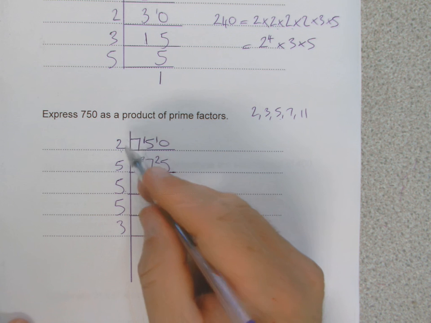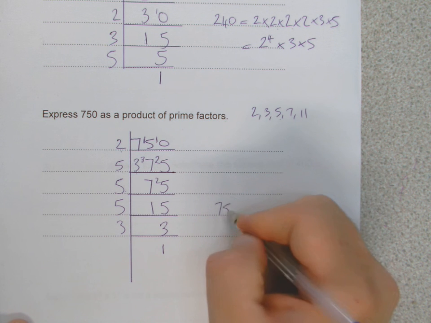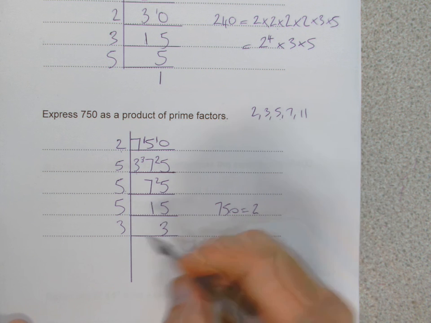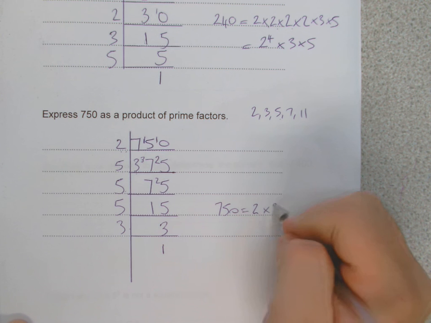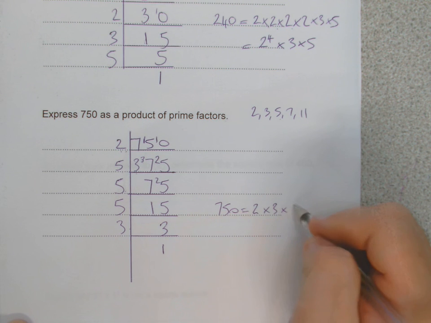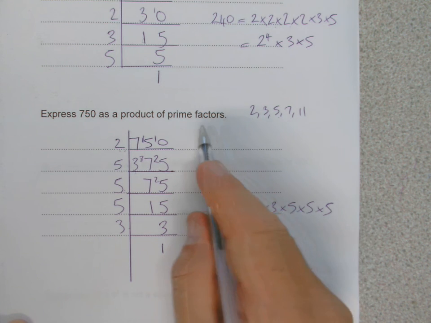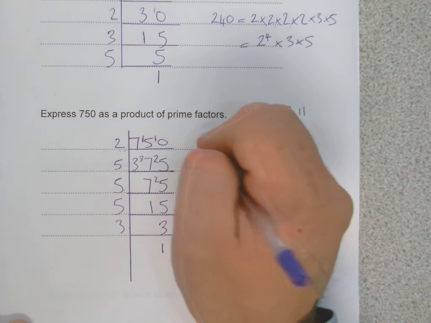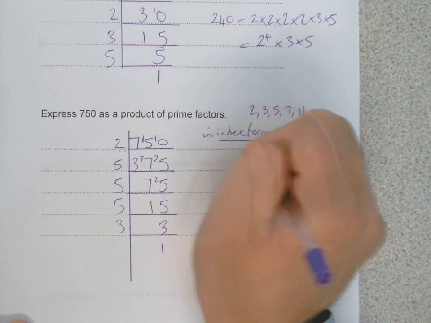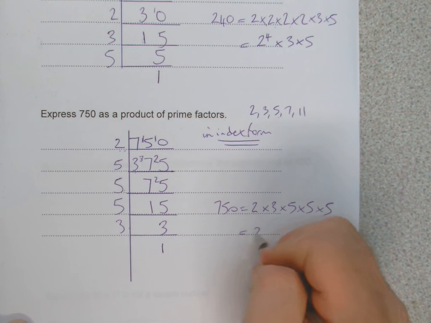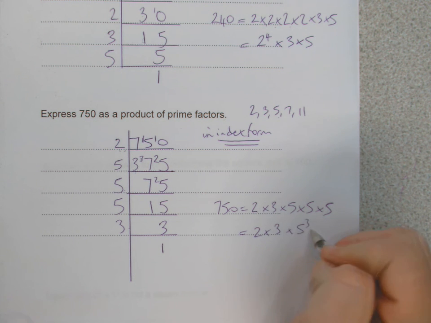And we're left with our prime factors here. So 750 will be 2. Now, it's important to go in order, so I've got a 2 there, and then I'm going to times by 3, and then we've got 5s, 3 of them. And as I said, usually they do say in the question in index form, so look out for that. So in index form, you then say 2 times 3, but then you've got 3 of these, so it'll be 5 to the power 3.